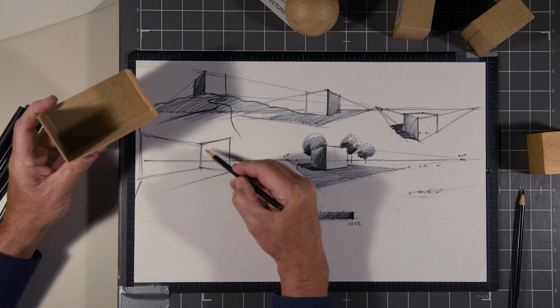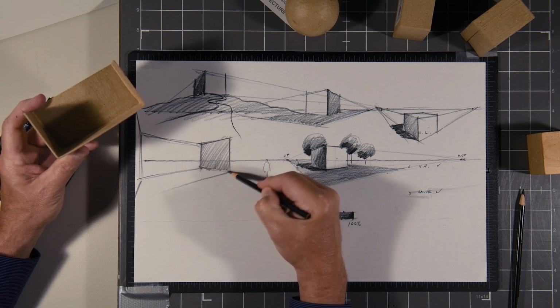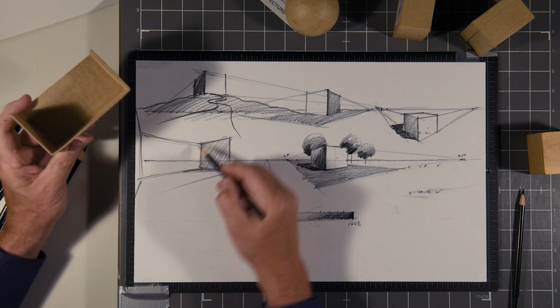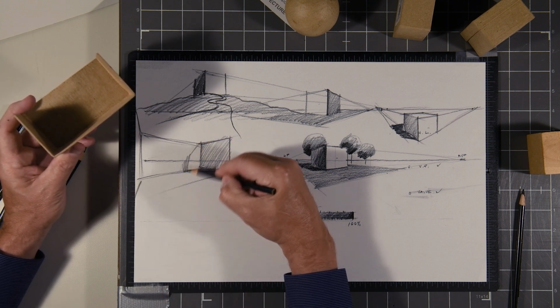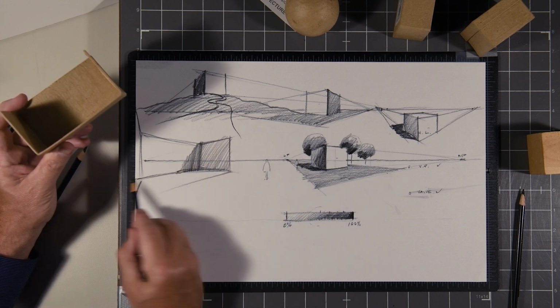And to show some value, maybe this has got less light on it. Maybe it casts a shadow onto the floor, and casts a shadow from over on this side. So that gives us the promise of moving inside the boxes too, and look at the great interiors from architectural history over time.